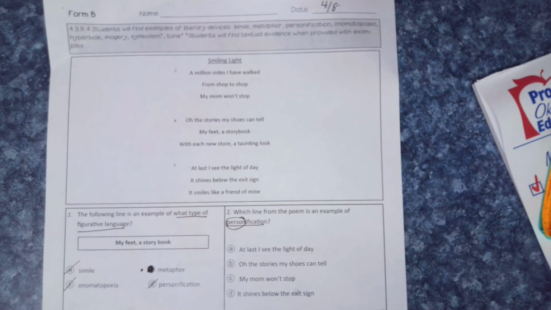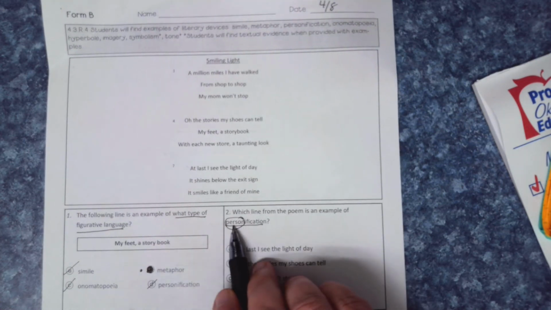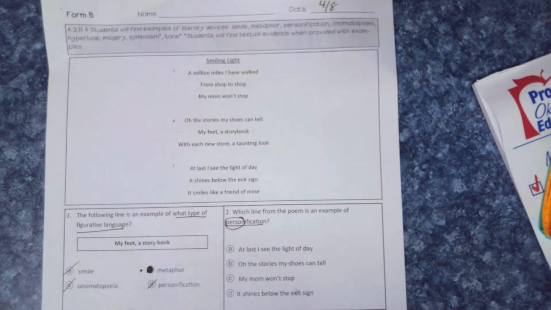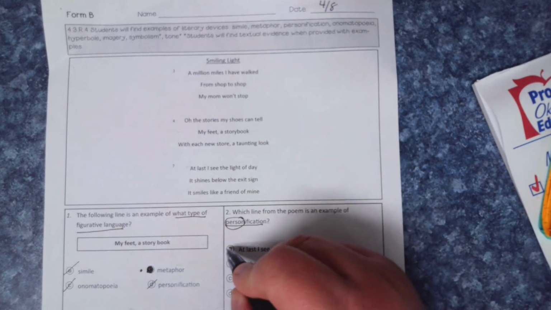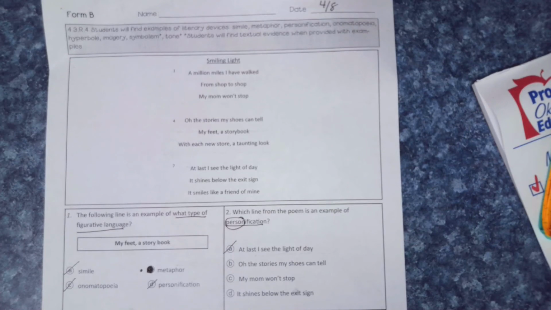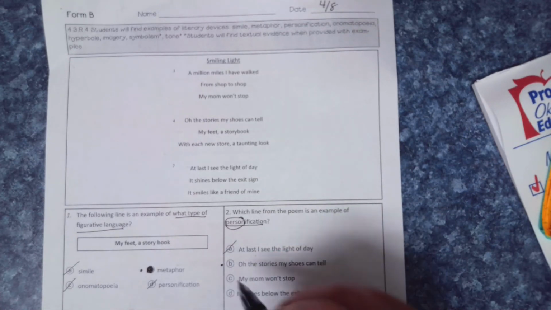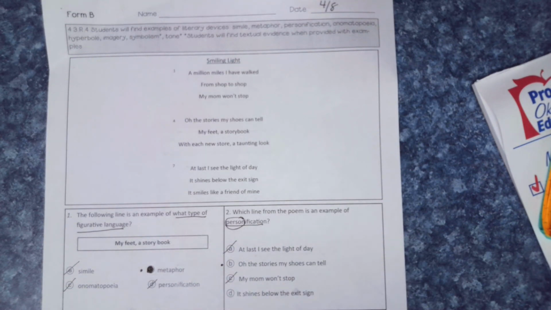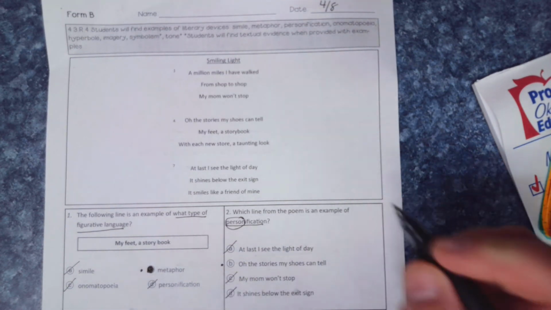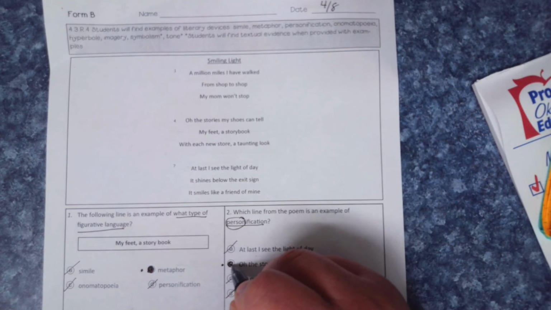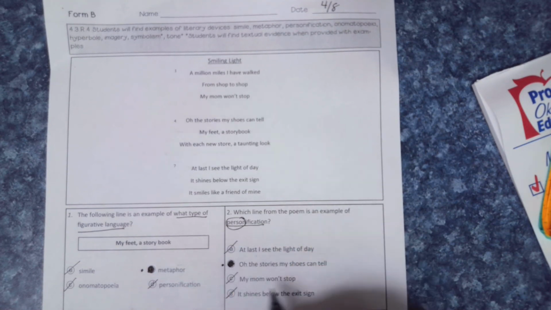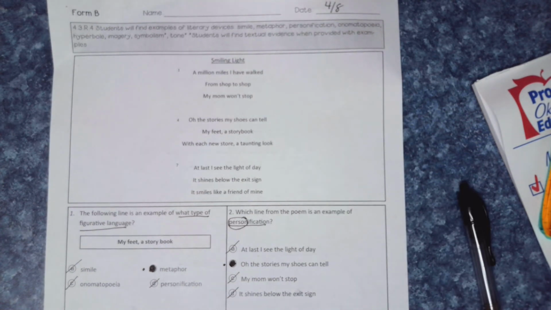All right, number 2. Let's see, which line from the poem is an example of personification? I'll circle the word person. So which one of these sounds like something a person could do? At last I see the light of day. Well, that doesn't help me. Oh, the stories my shoes can tell. Well, we tell stories, so that's a possibility. My mom won't stop. That's no. It shines below the exit sign. No, so B. Because I can tell, humans can tell stories, so shoes, which are not humans, are telling stories. All right, you answer 3 and 4.